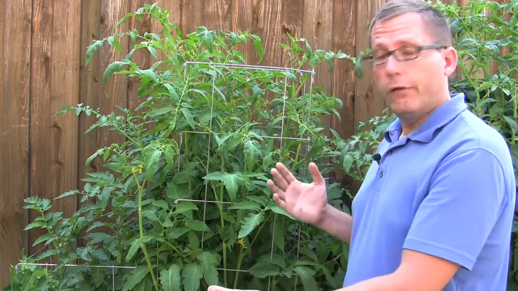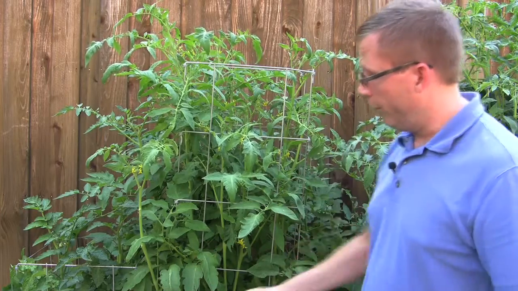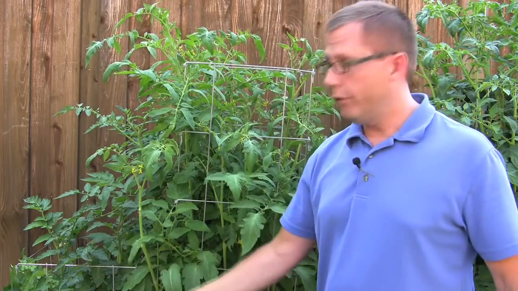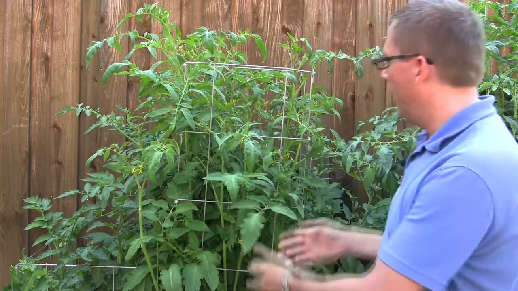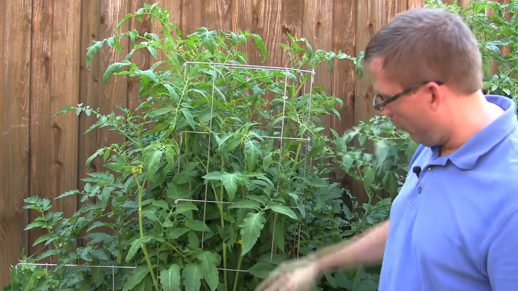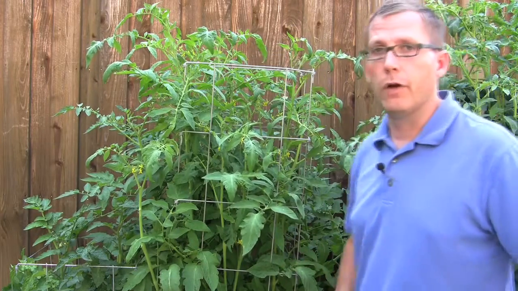What I have right here next to me is two different tomato plants. This one is a determinate. As you can see, it's a little bit smaller, and an indeterminate plant, which is much taller. In fact, it has a double-sized tomato cage here.